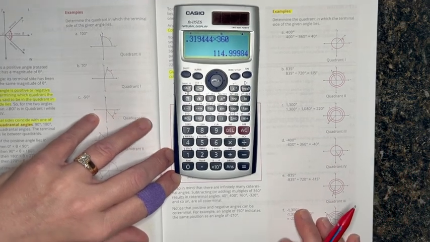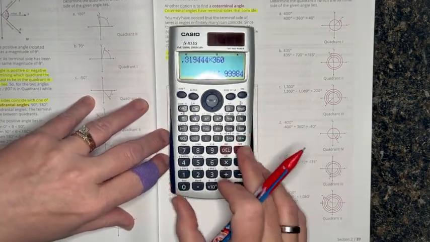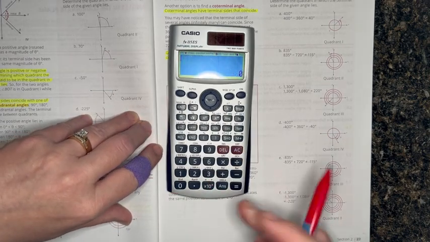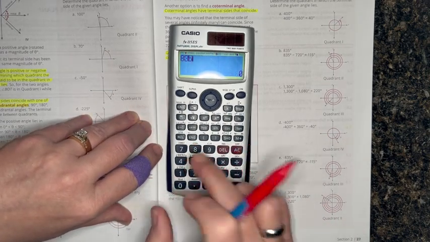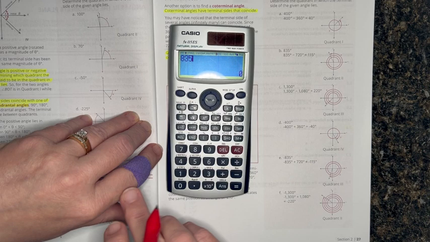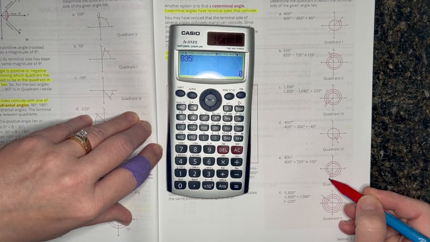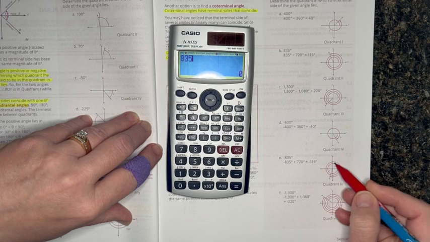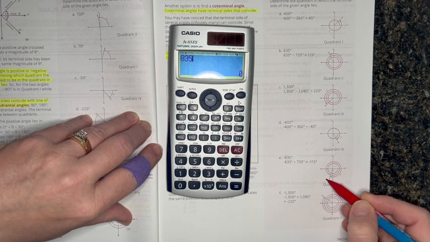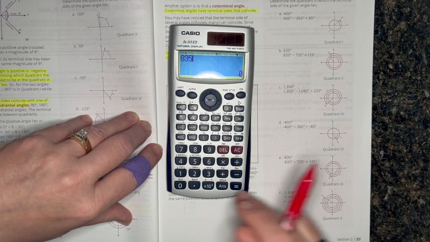Let's look at letter E. For this one, it is a negative 835. It doesn't really matter if you mark it as a negative right now. Just know that negative tells me it's swirling in the other direction, right? And so where my 115 ends up is going to be in a different place.